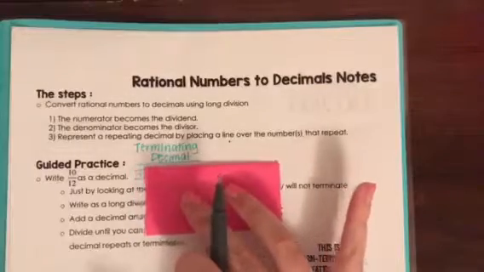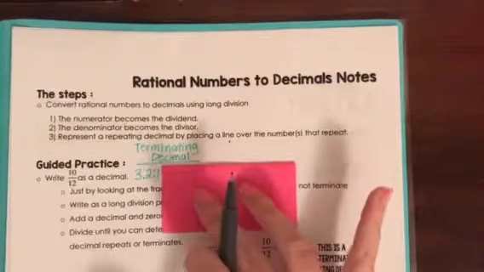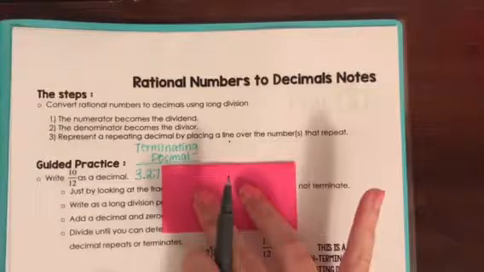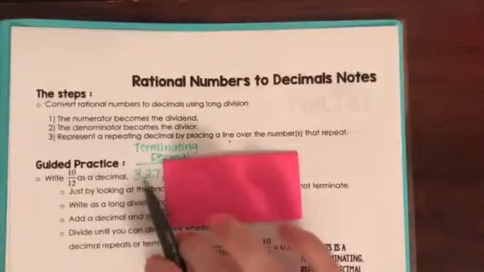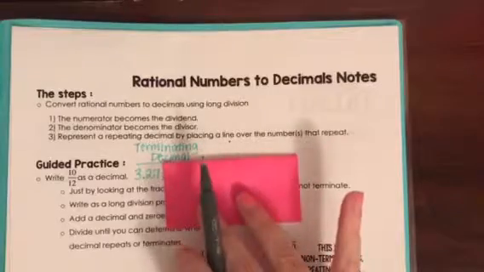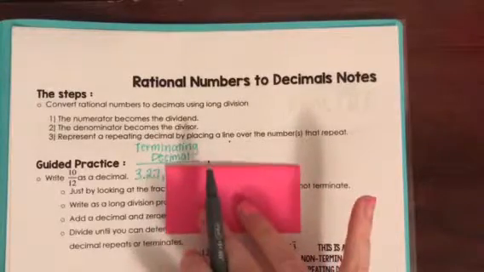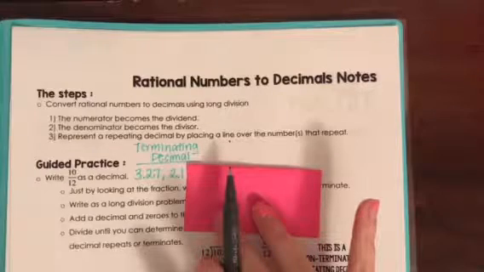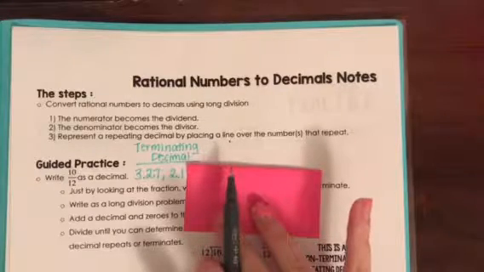And an example would be like 3.27. 3.27 comes to an end. It's got a decimal point, it's got a couple numbers after it, and then it stops. Another example would be 2.1. That is a decimal that comes to an end, it terminates.